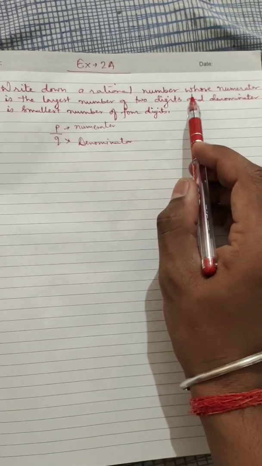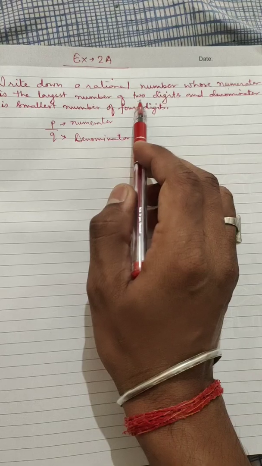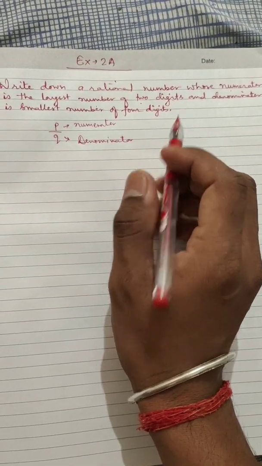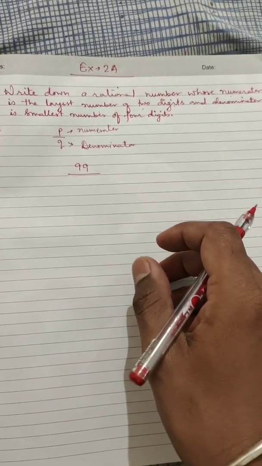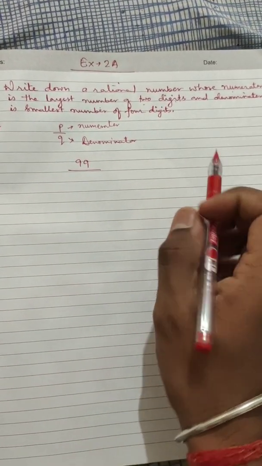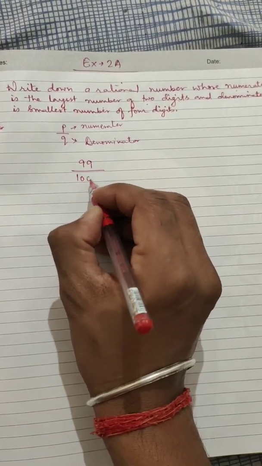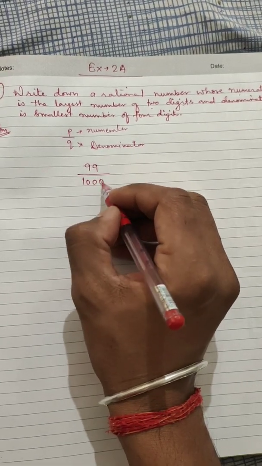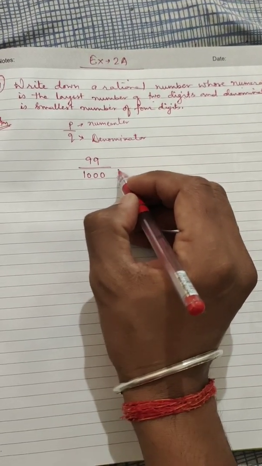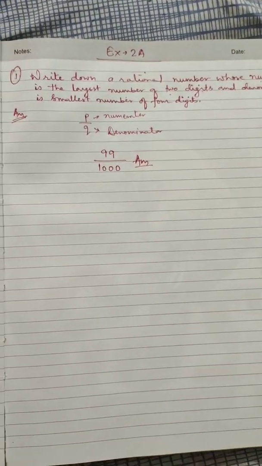Now, the question says write down a rational number whose numerator is the largest number of 2 digits. That means 99 is the largest number of 2 digits. That's why the numerator will be 99. And the denominator is the smallest number of 4 digits. The smallest number of 4 digits is 1000. Therefore, 1000 will be the denominator, and this 99 by 1000 will be the required rational number. This will be your answer.